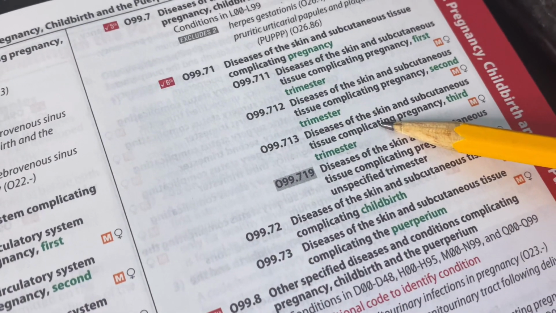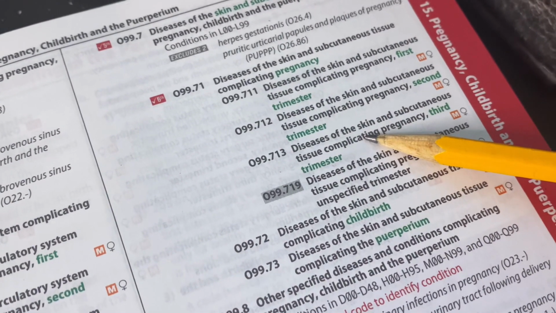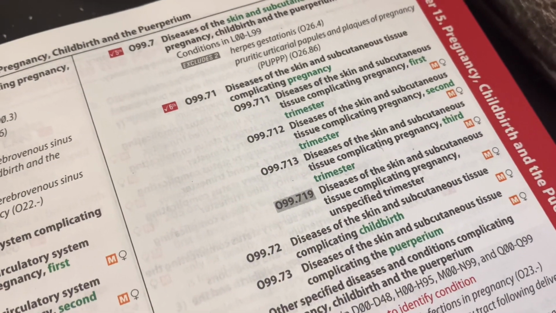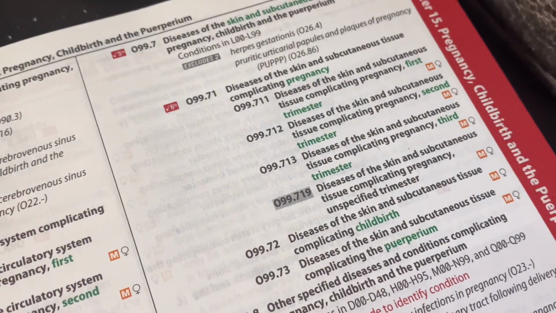K, and then there's L, and this is going to be O99.713 for a disease of skin and subcutaneous tissue complicating the pregnancy in the 3rd trimester. And let me link her LMP and her weeks of gestation and moderate.